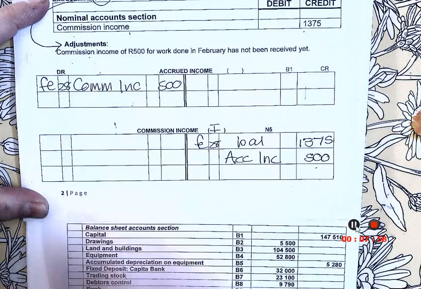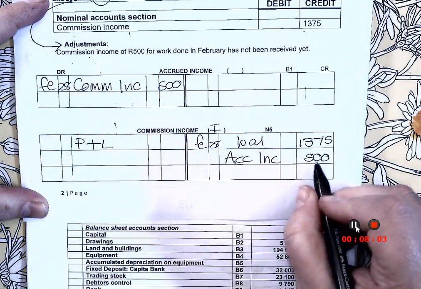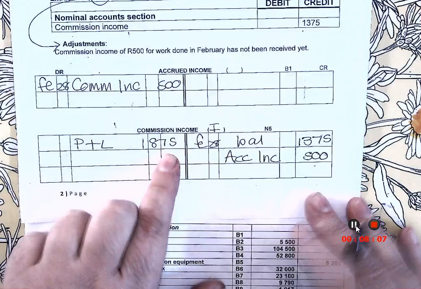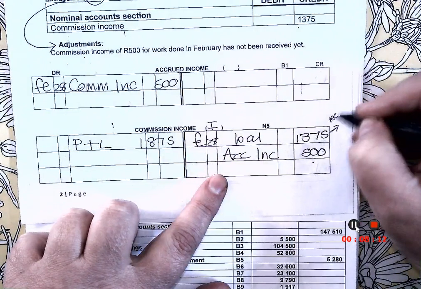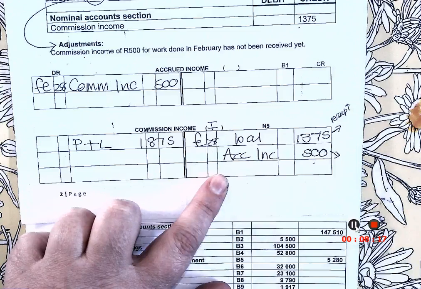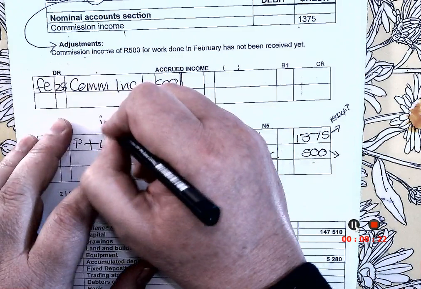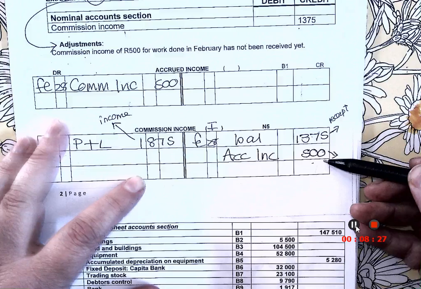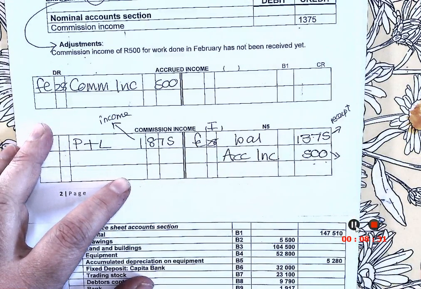Now what do I see? My real income that goes to the income statement is going to be 1875. So can you see here again? This is how much I already received. So this would be my receipts, right? This is what I still must receive. So the reflection of the real income would be what I already got, what I'm supposed to still get, gives me my true income. Does that make sense?